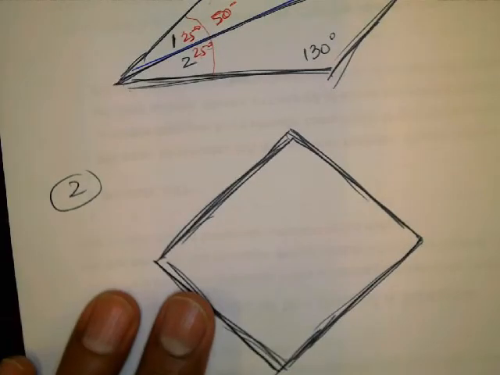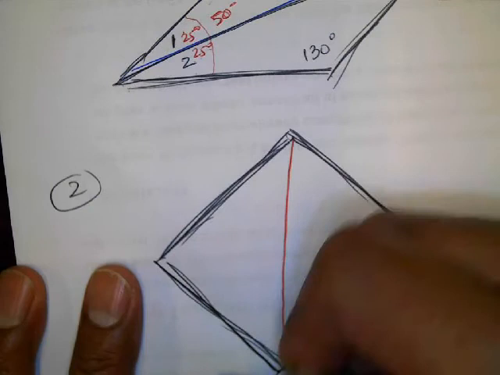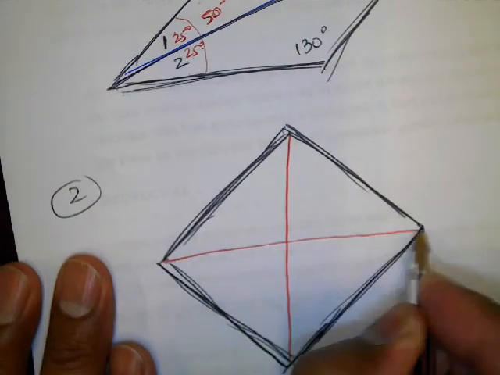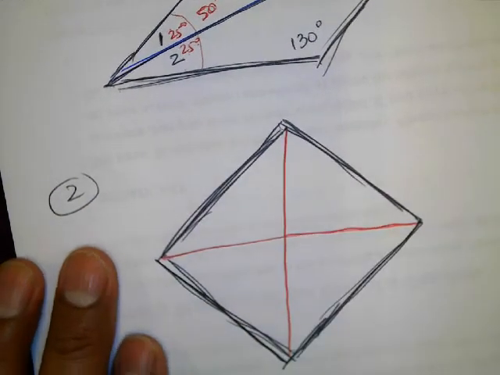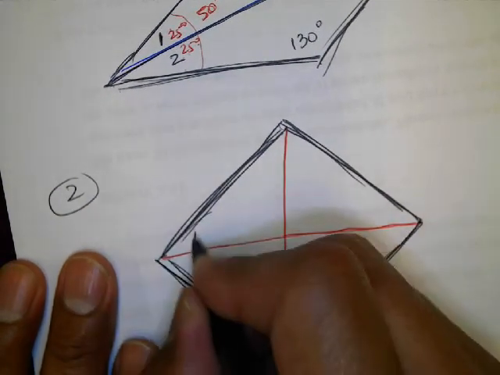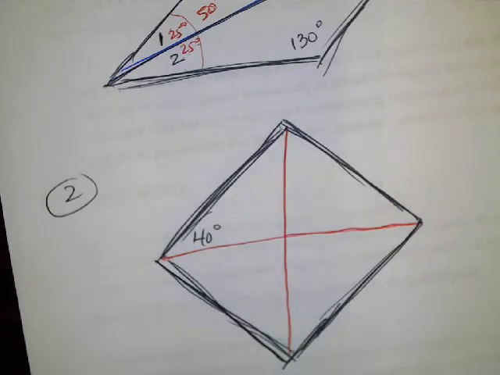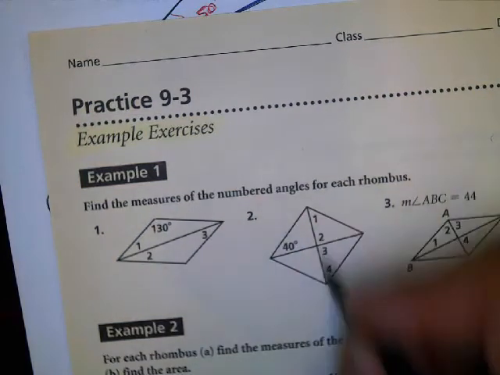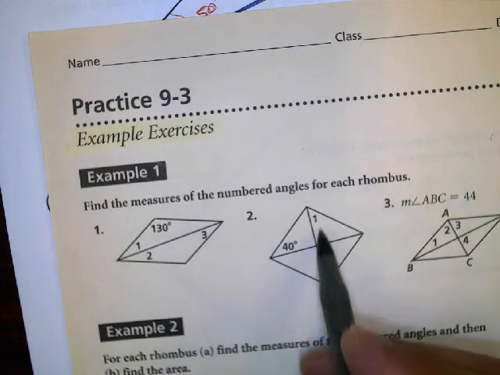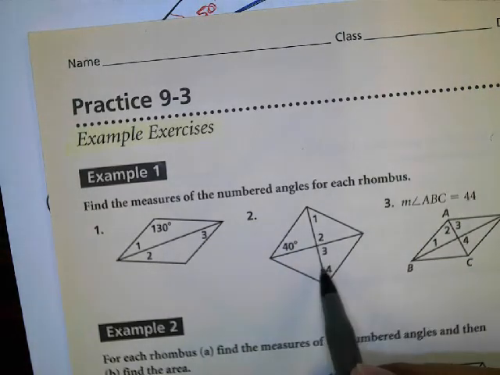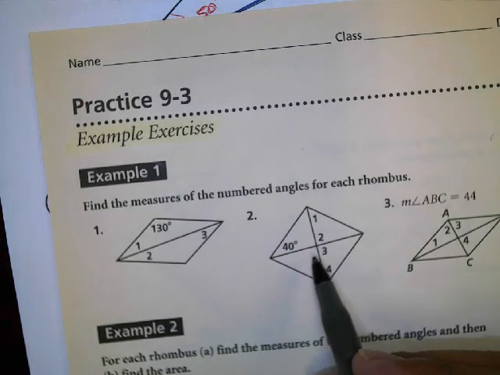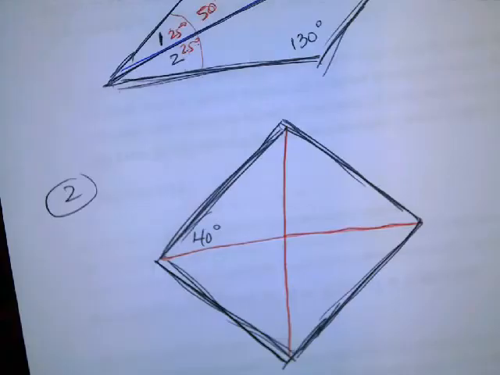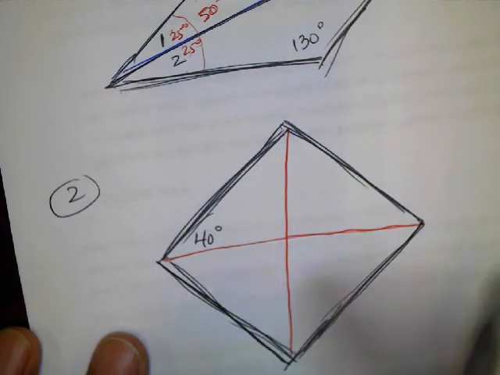Okay, here's number 2. It has the 2 diagonals going like this, and they only give you one angle, right? They only give you this 40. I know they want me to find all of these, but I'm just gonna do it over here.